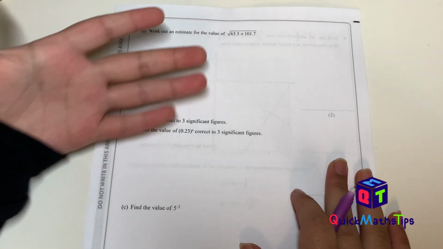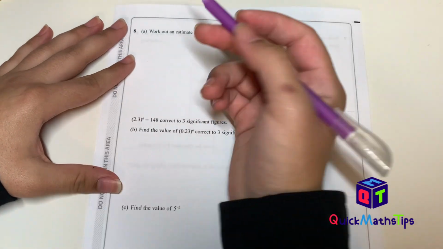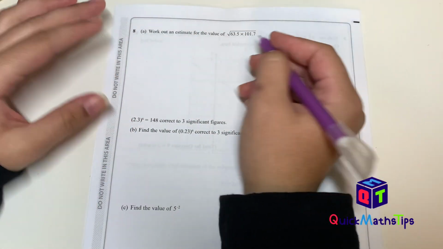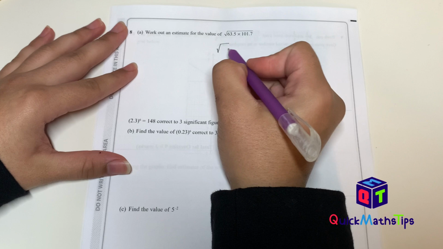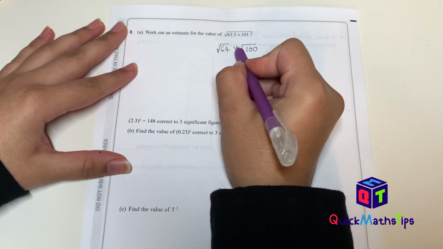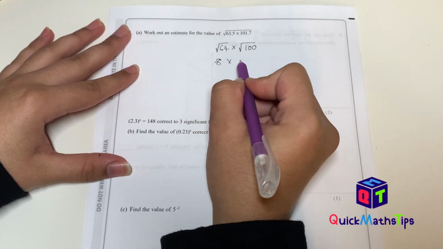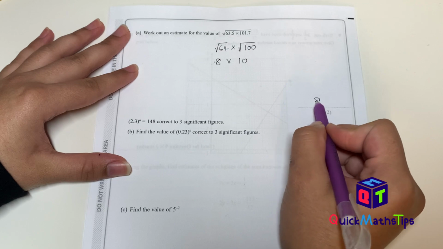You can't round it to 63. Obviously, we're not going to know the square root of 63 in our head, but we're going to round it to the nearest square number. So these are fairly easy. The closest square number to that is 64, and the closest square number to that is 100. Don't forget these are being multiplied. Now the square root of 64 is 8, multiplied by the square root of 100 which is 10. That's it, you get 80.